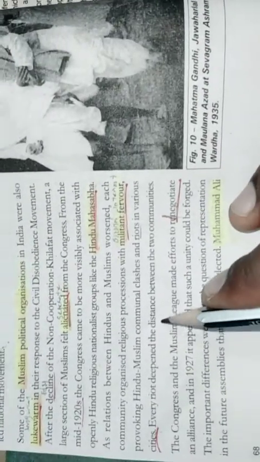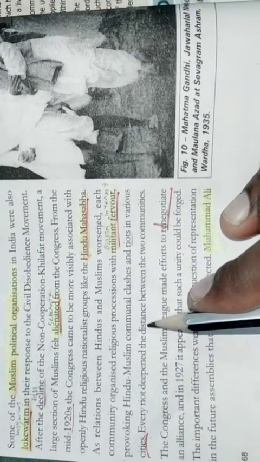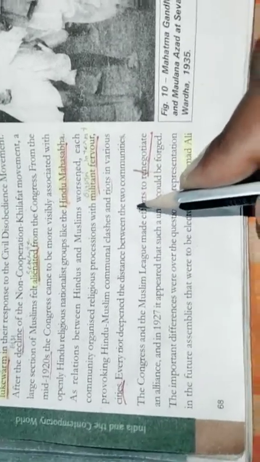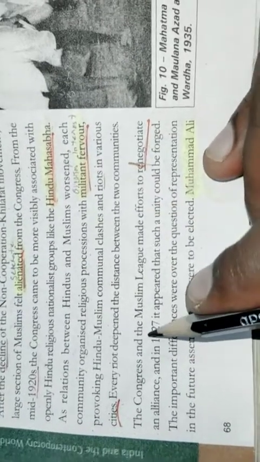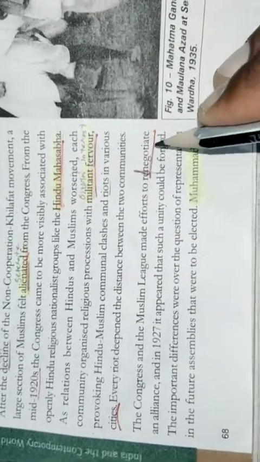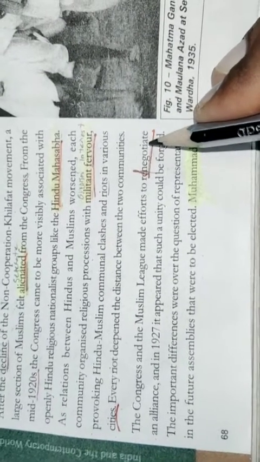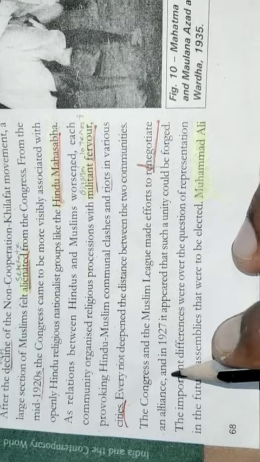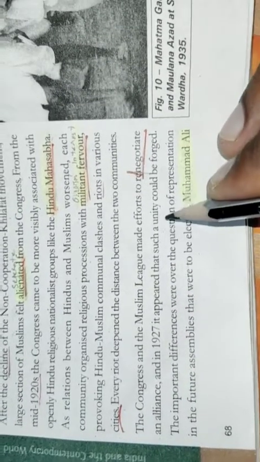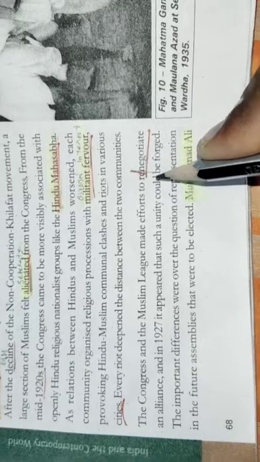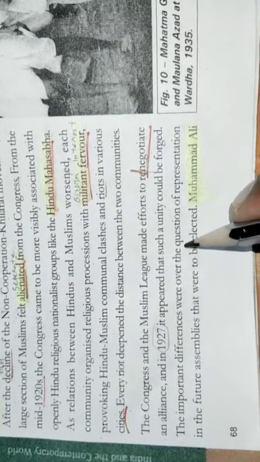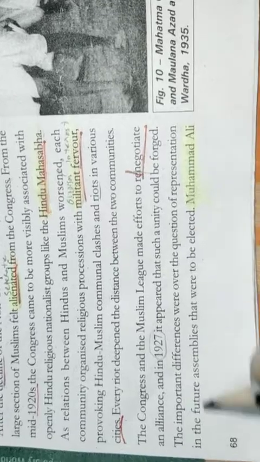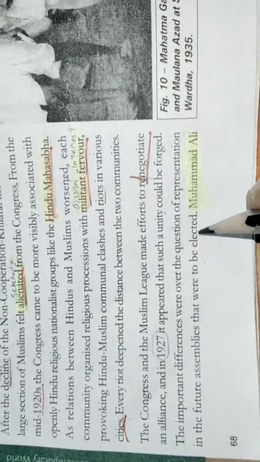So every riot deepened the distance between the two communities. When they were fighting one another, it made the problem between Hindus and Muslims worse. So the Congress and the Muslim League made an effort to renegotiate and ally, and in 1927 it appeared that such unity could be forged. In 1927 they were coming together. The important differences were over the question of representation in the future assemblies that were to be elected.